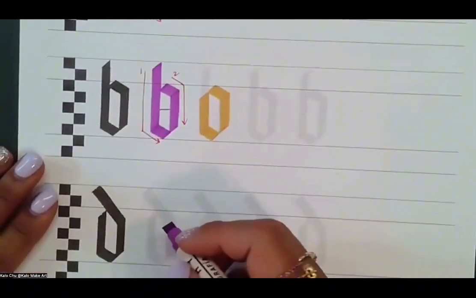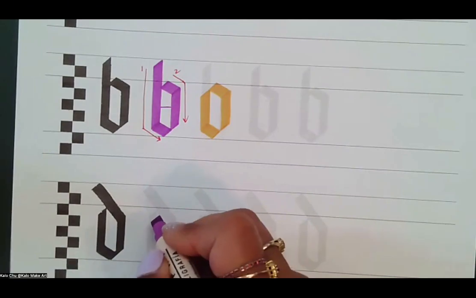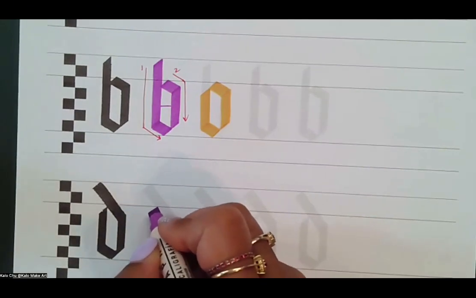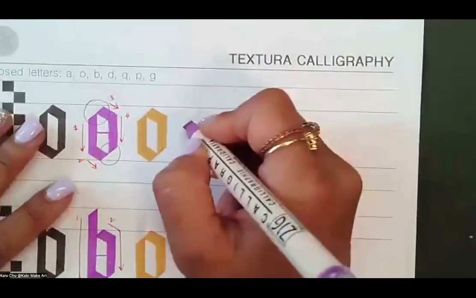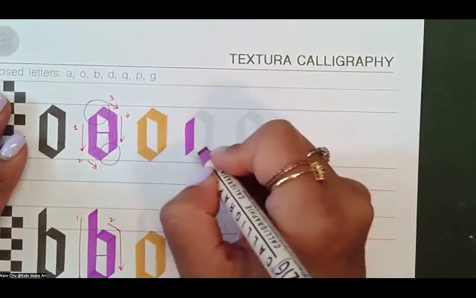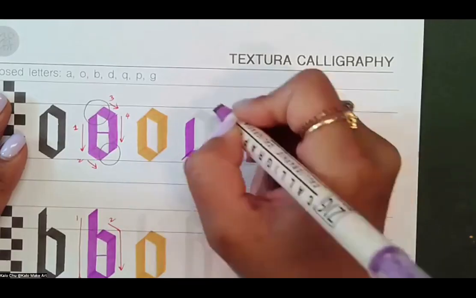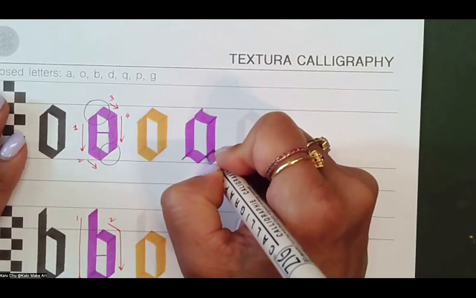Now, for D, we will start from here on the left. Oh, by the way, for B, we have a variation. I forgot. I'll come back to the O as well. You can do this curve and this curve and vertical.